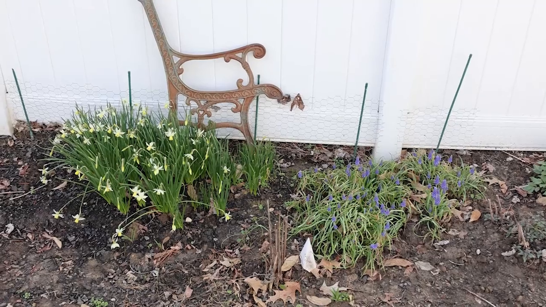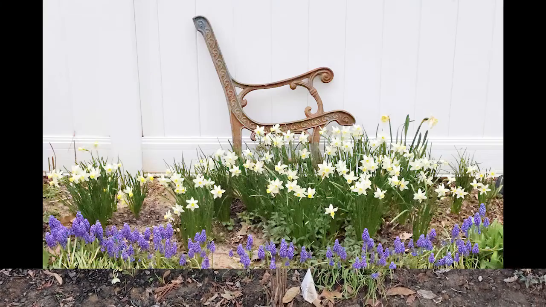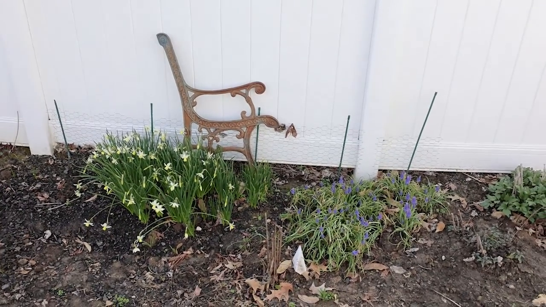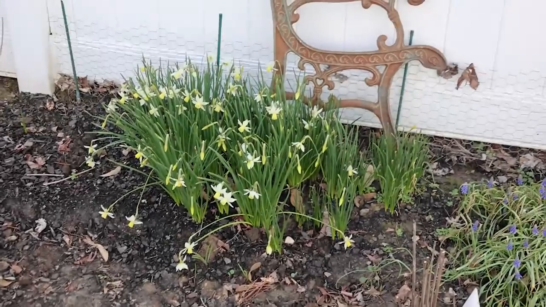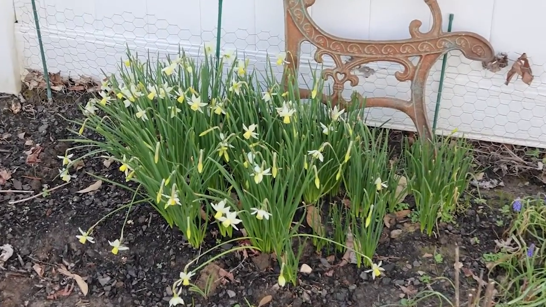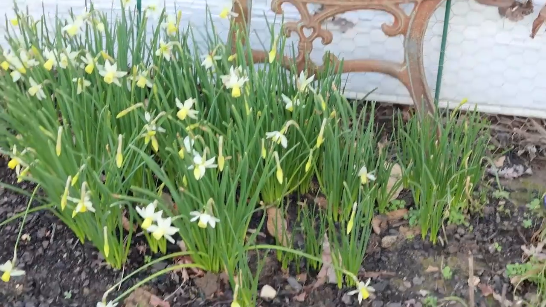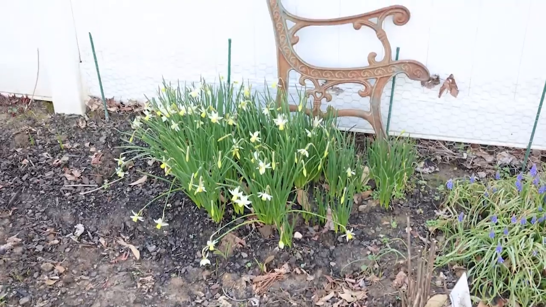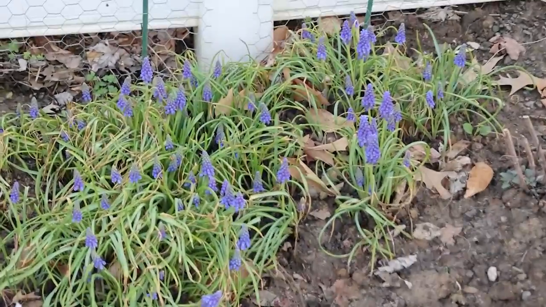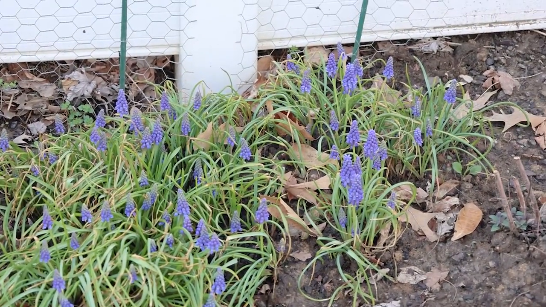Now, I'm going to insert some photos in the video here of this area. We just changed it this year, but it's in the shade right now, so it's just getting going. But these are the sailboat ones, and we used to have the grape hyacinth in front of them, but just this spring we moved them over here, and you see how resilient they are.